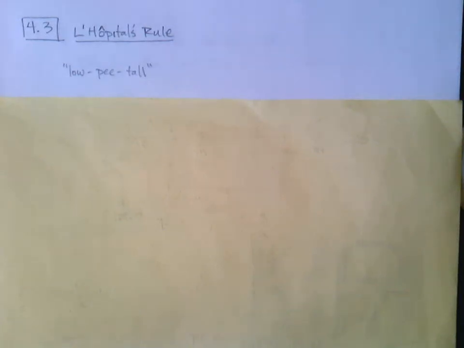All right, everybody, here's 4.3. 4.3, sort of a standalone section, fits nicely right between the two major ideas that we cover in Chapter 4. And we'll see how it relates a little bit to what we've been doing with graphs.